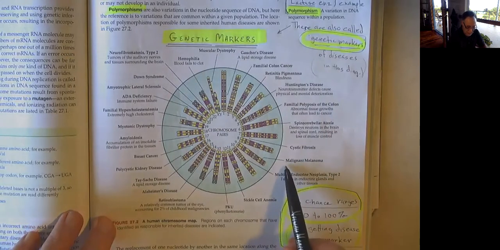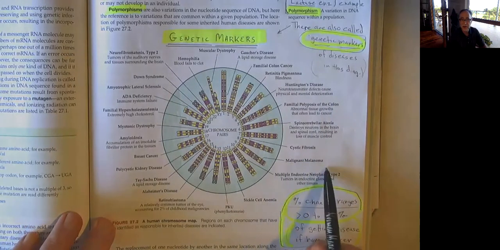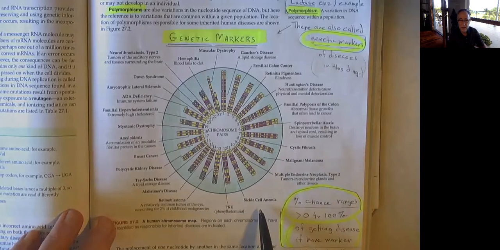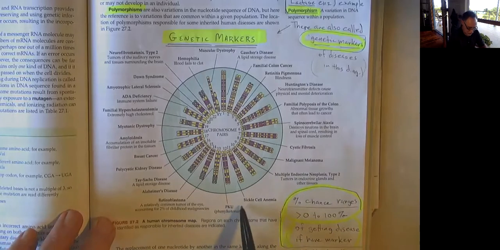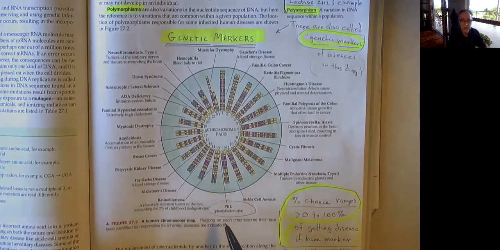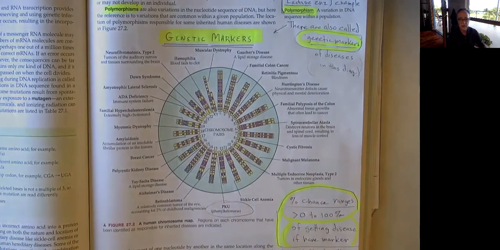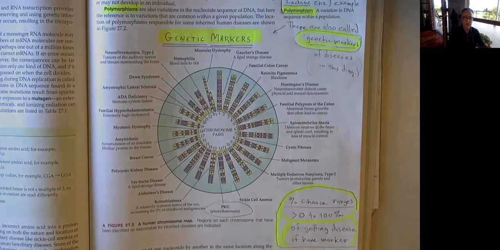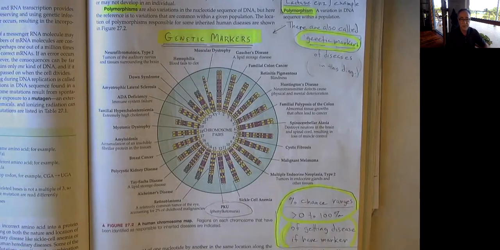There's malignant melanoma. I probably have that one since I have actually had melanoma. And there's sickle cell anemia. We talked about that. And PKU, phenylketonuria, an inability to process phenylalanine properly. So PKU babies are tested for that. And if they have this enzymatic deficiency, they don't make an enzyme that is useful in metabolizing phenylalanine, they can just seek to have a low phenylalanine diet.